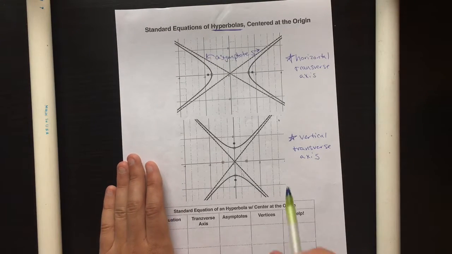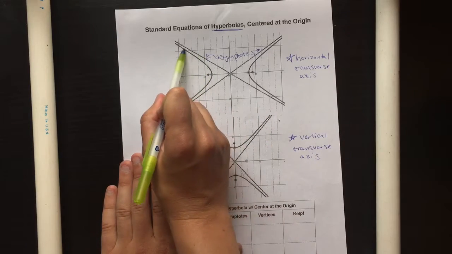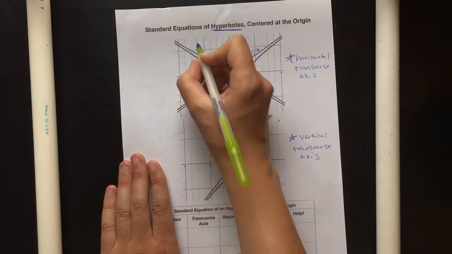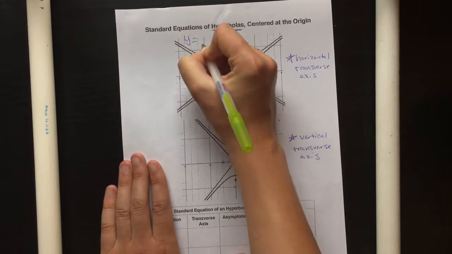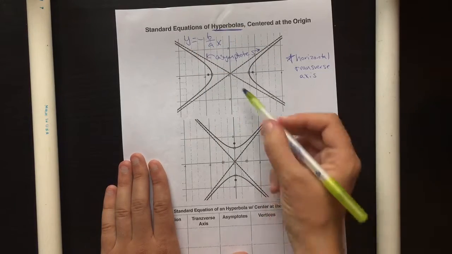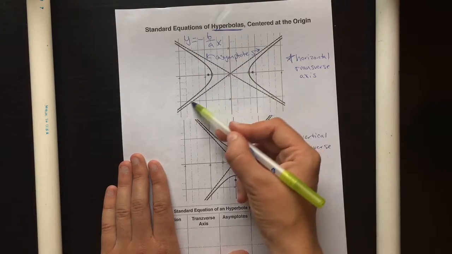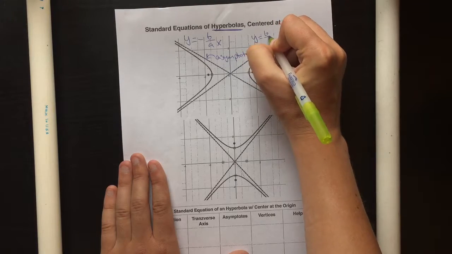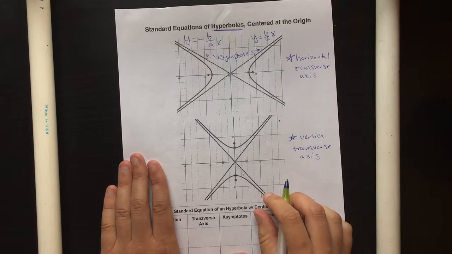The equation of this line of the asymptote is y equals negative b over a x. The equation of this line of the asymptote is y equals positive b over a x.